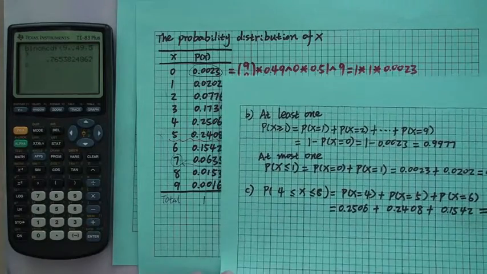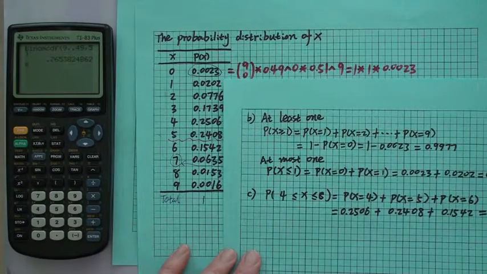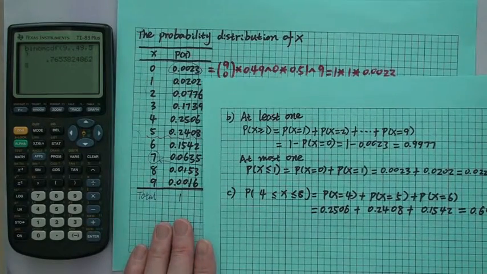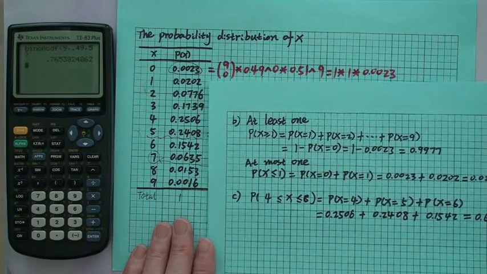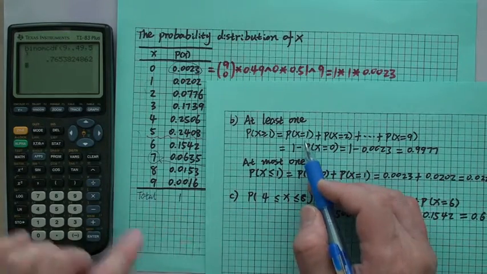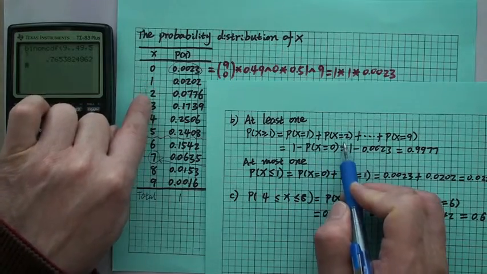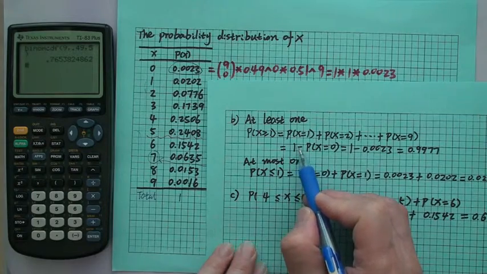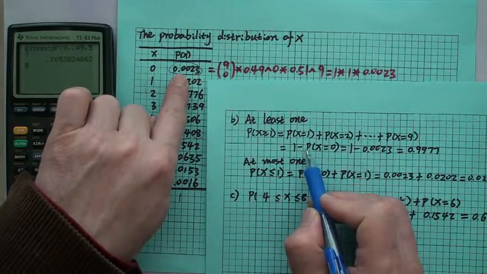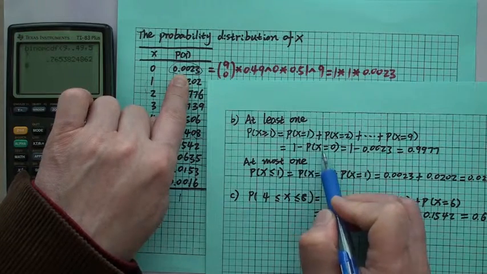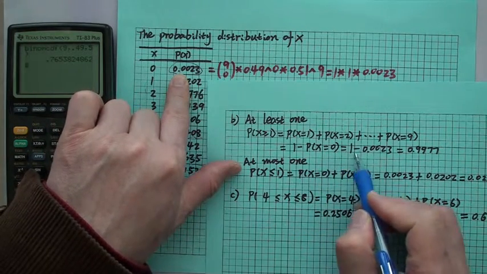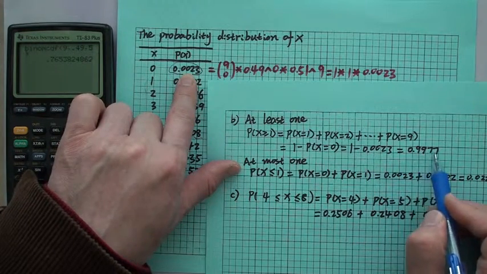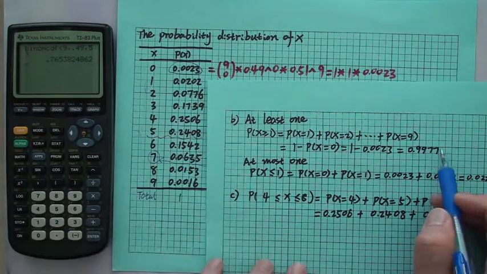So it's the thing I wrote here. Let me move a little bit. So you see the case x equals 1, 2 until 9 is actually equal to 1 minus the probability of x equals 0. That's 1 minus 0.0023, which is 0.9977. That's at least 1.